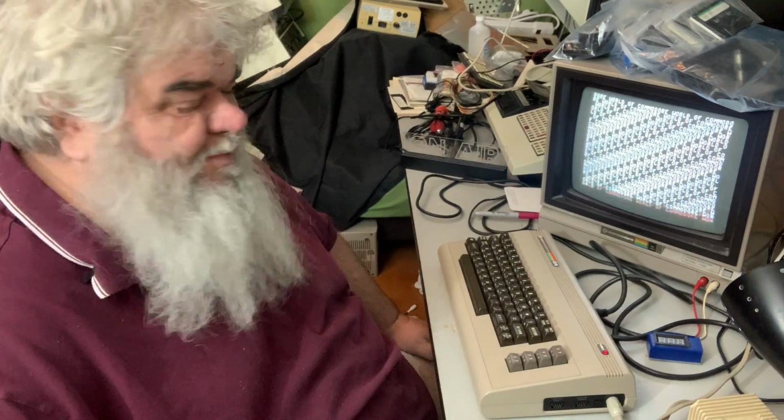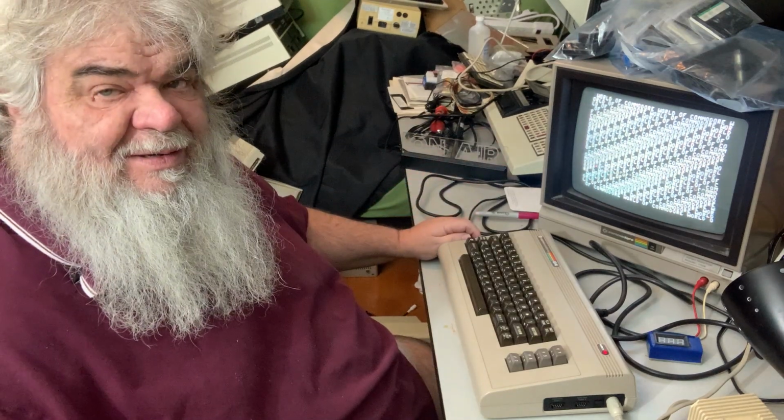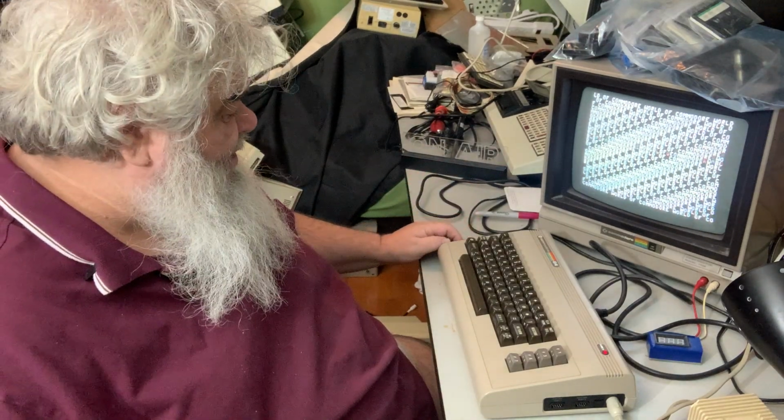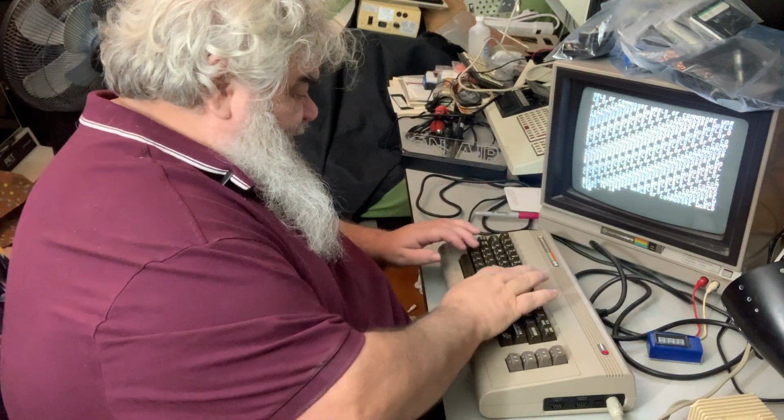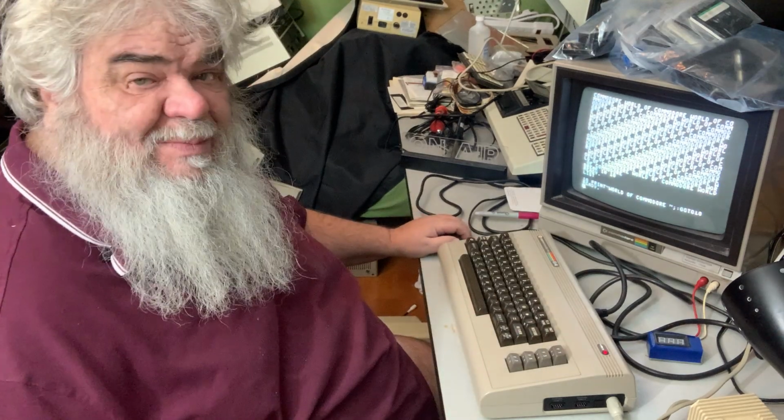David Bradley here. So if you have a program that's running and you wish it would stop running, there's this key called the run stop key. You press it and it will stop. And then if you want to see what it is, you type in list.